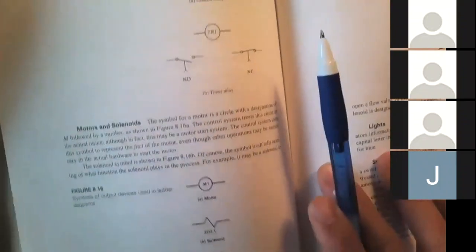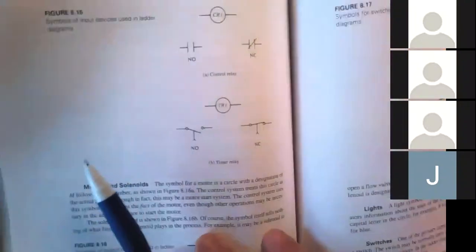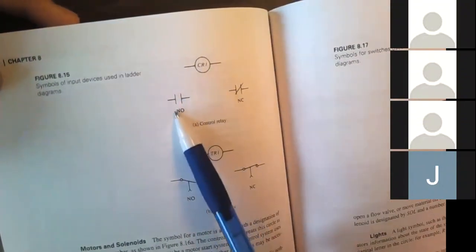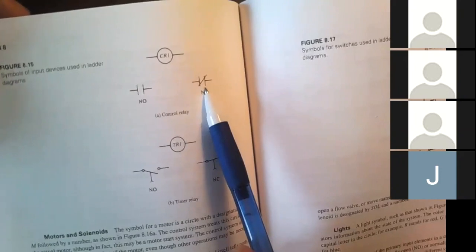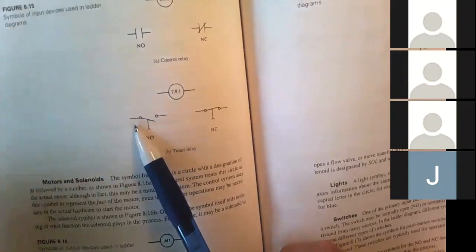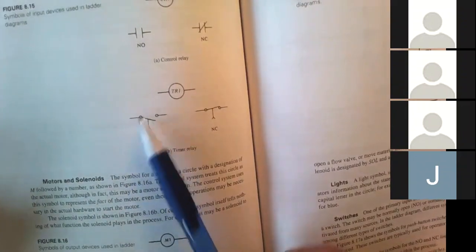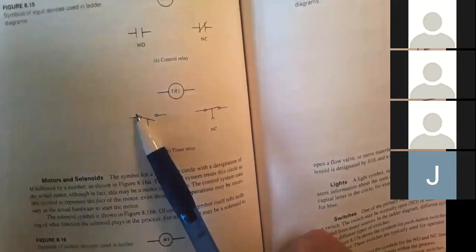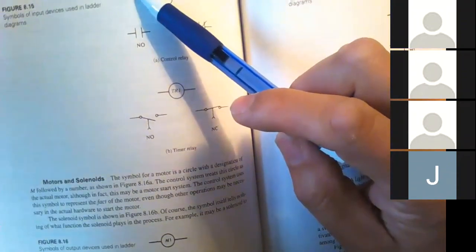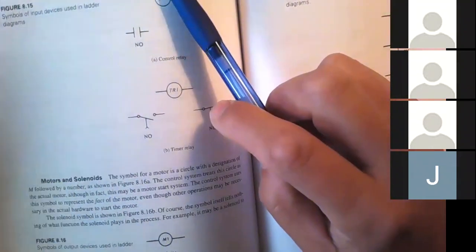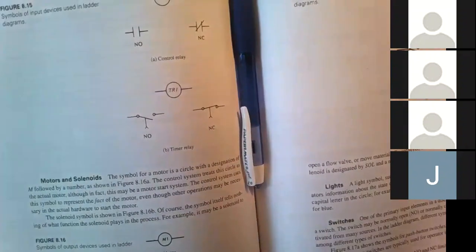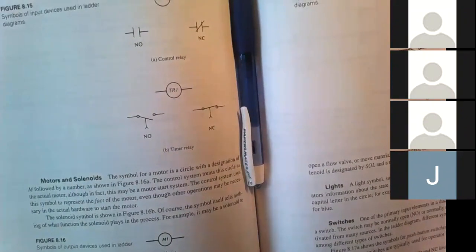In order to draw a ladder diagram, we need a lot of components. The first component is relays. These represent the normally open contact, the normally closed contact, and the relay coil. Alternatively, relays can be timed relays. I have one of those timed relays here. Let me grab it. I just can't find it now.